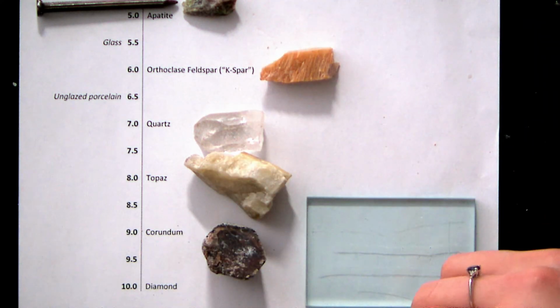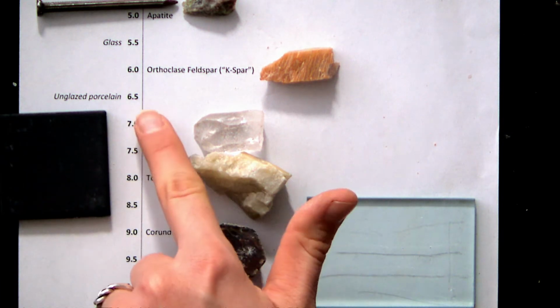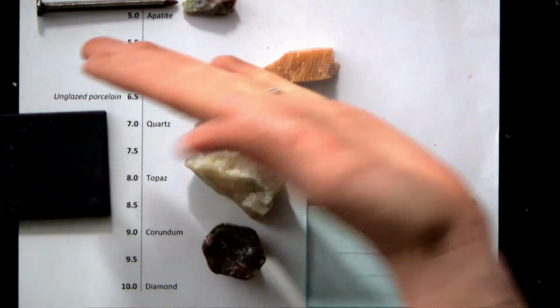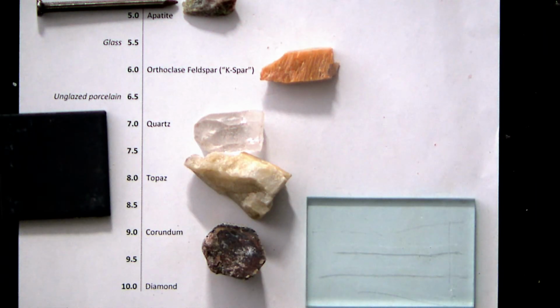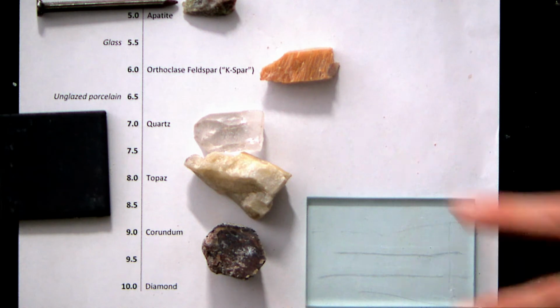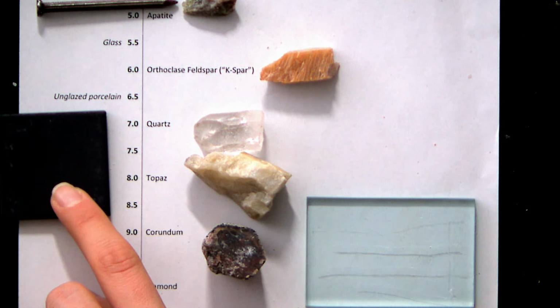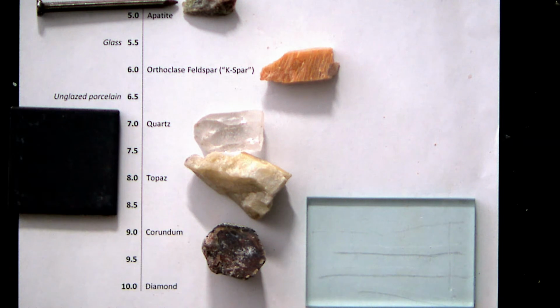Another tool that you can use is unglazed porcelain. Unglazed porcelain has a hardness of 6.5. So anything harder than the unglazed porcelain will scratch the streak plate. And this is important because when you're determining streak, you cannot do that for these minerals because they are harder than the streak plate. If it is absolutely necessary to determine the streak of a mineral that is harder than the streak plate, you can use a hammer to powder it and then observe the color that way. But for the purposes of introductory geology, you don't have to worry about doing that.